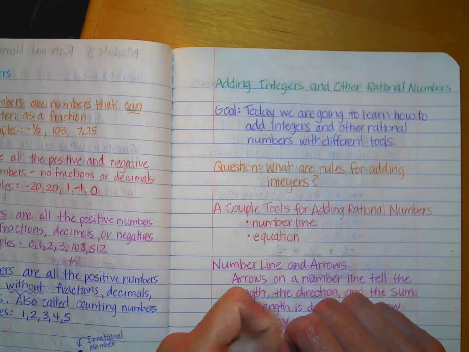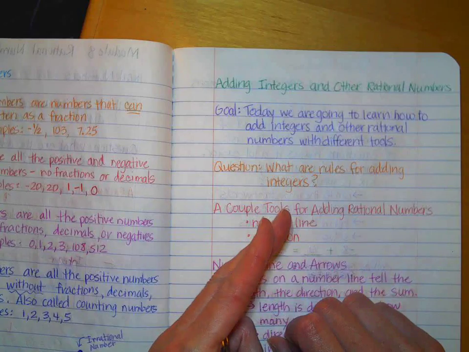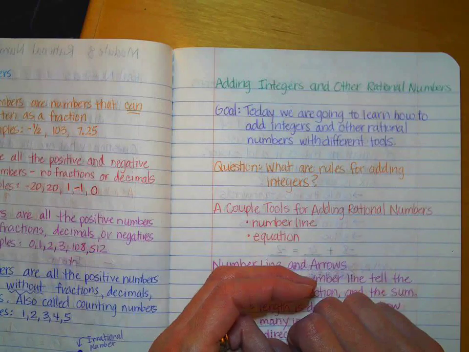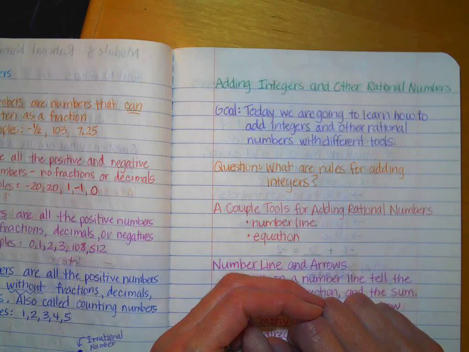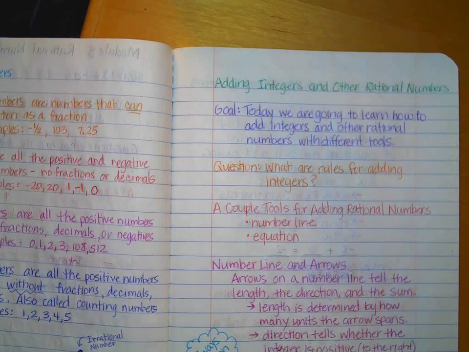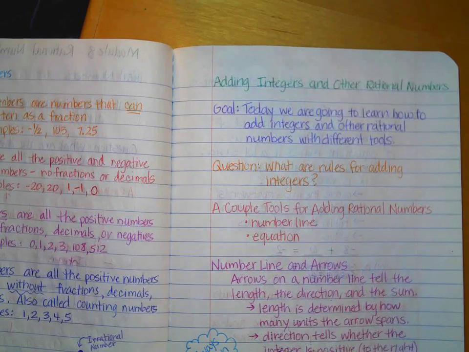Nice job. The other one's a little bit trickier because we have different signs. Who remembers what that one was? A positive plus a negative equals the answer with the greatest absolute value sign. Tricky, tricky, tricky. Hopefully you've got that. If you don't, go back and review it again.